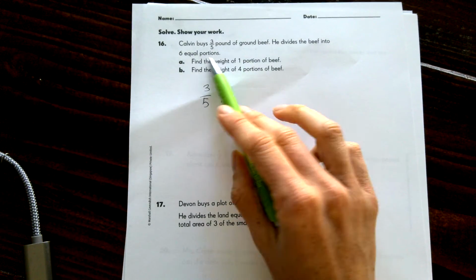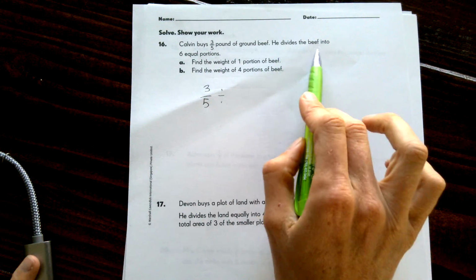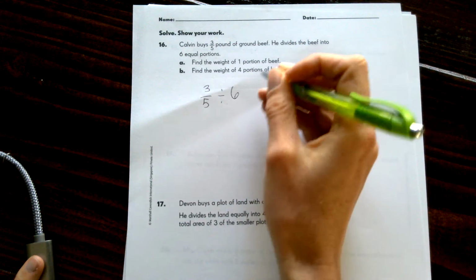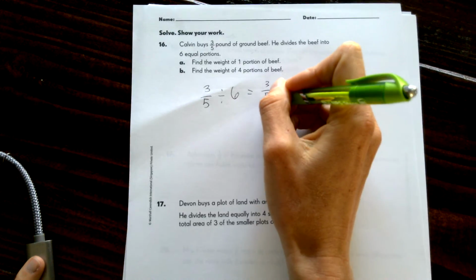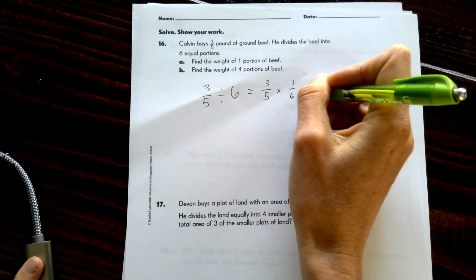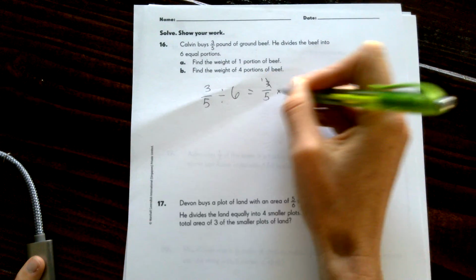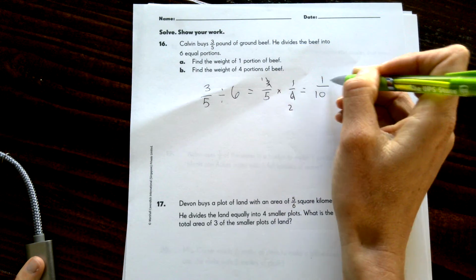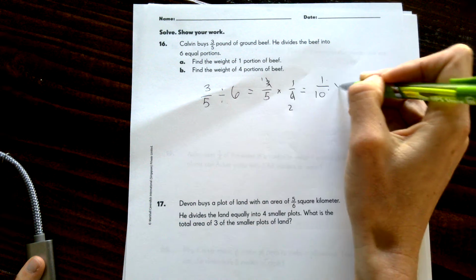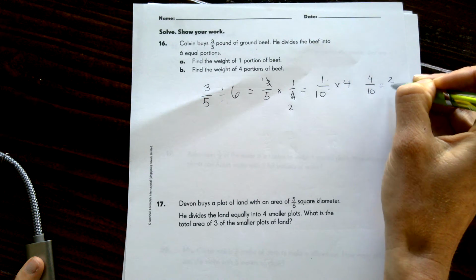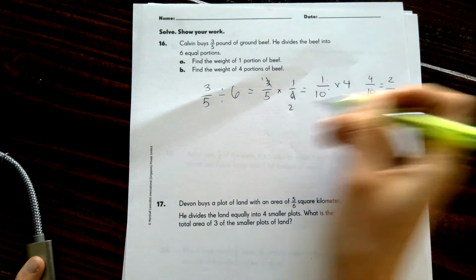All right. 3/5 of ground beef. He divides it into 6 equal portions. 3/5 divided by 6. We can think of that as 3/5 and we want 1/6 of it. This is half. 1 times 1 is 1. 5 times 2 is 10. So each portion weighs 1/10. So 4 portions weigh 4/10, which is equal to 2/5 of a pound.